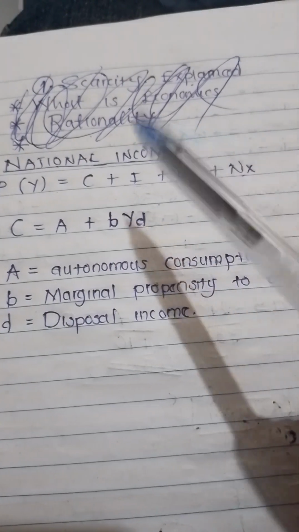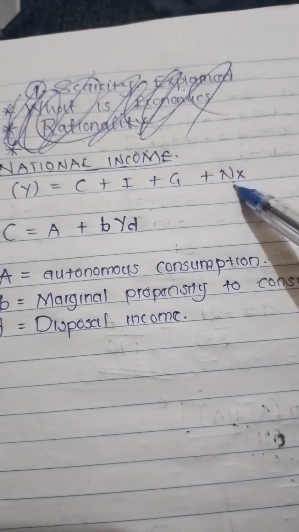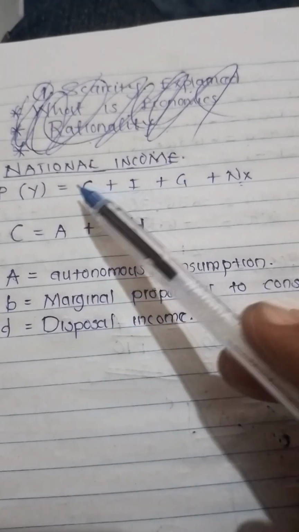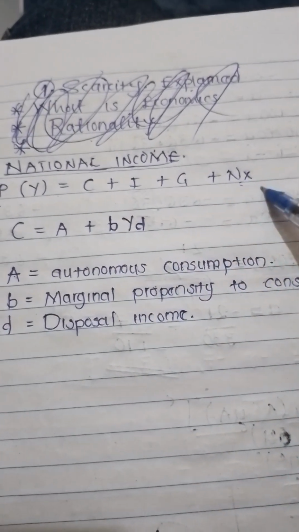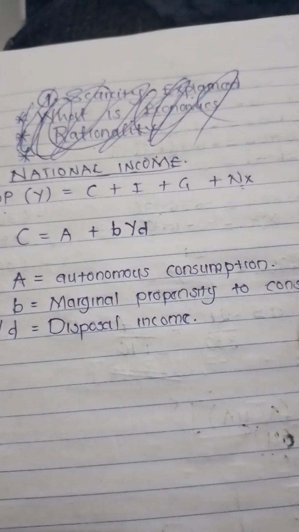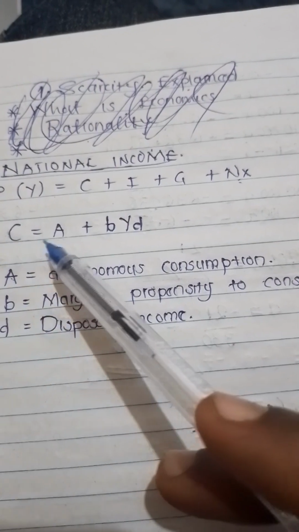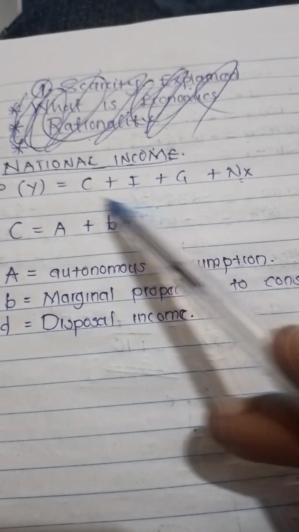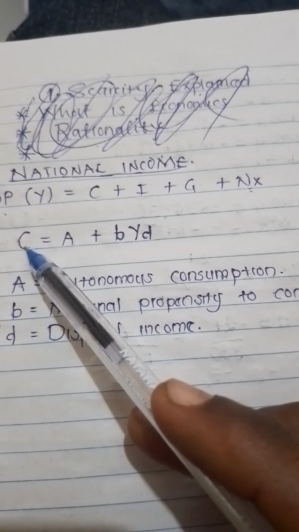Now we need to look at each and every one of these. On your exams and tests, you need to be aware of what consumption, investment, government expenditure, and net exports are in detail. So in this short class, I just want to focus on consumption. This C represents consumption.